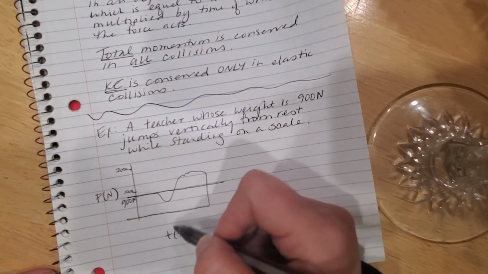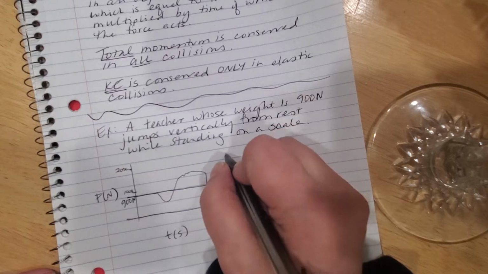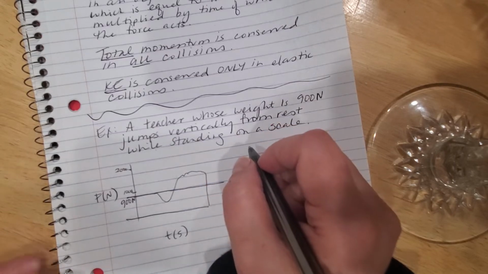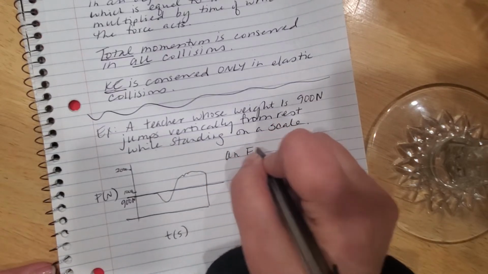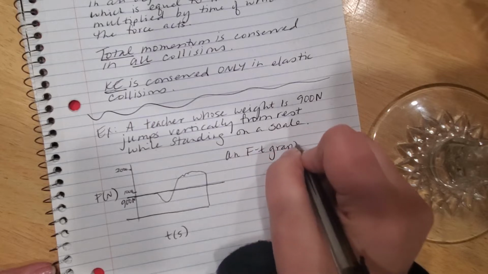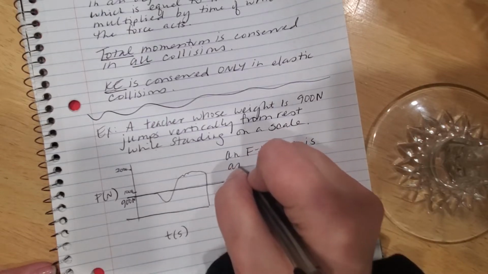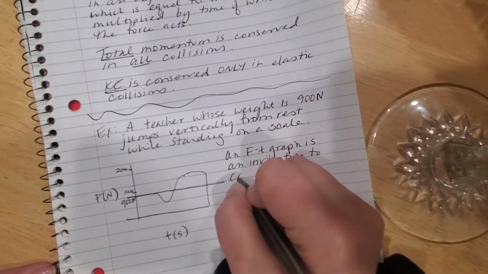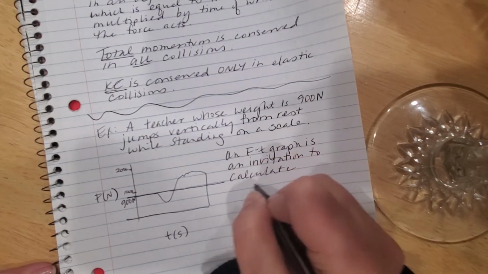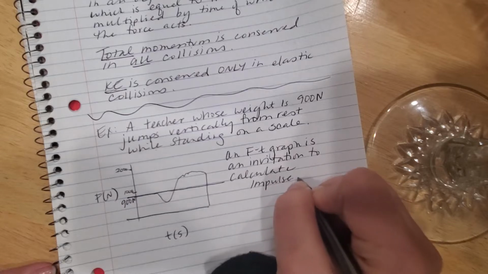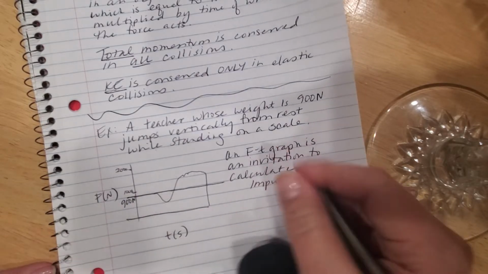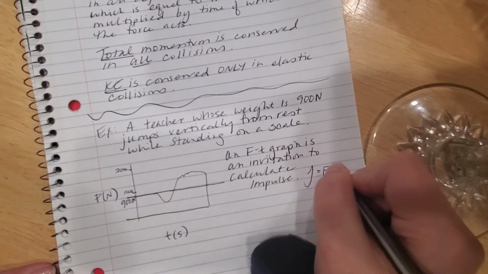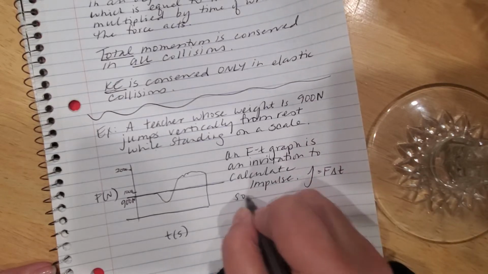So if you ever see an FT graph, that is an invitation to calculate impulse. So we're looking for area.